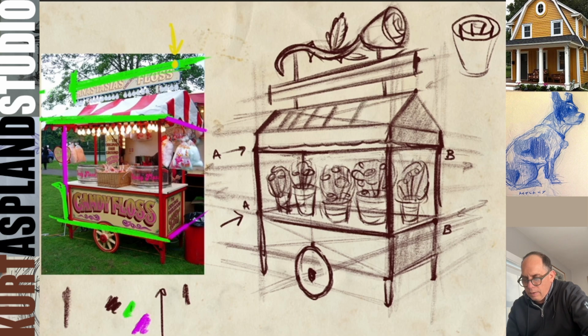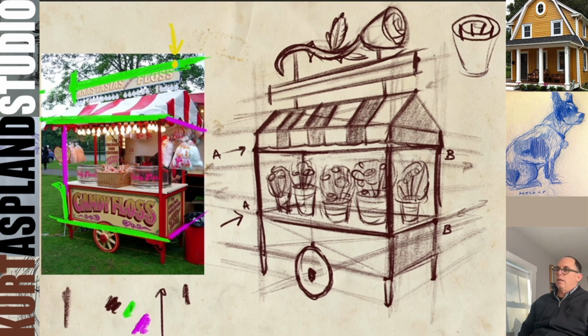And then there's three stripes that are going back in perspective. And there you go. There is Kurt and Friends Flower Cart.